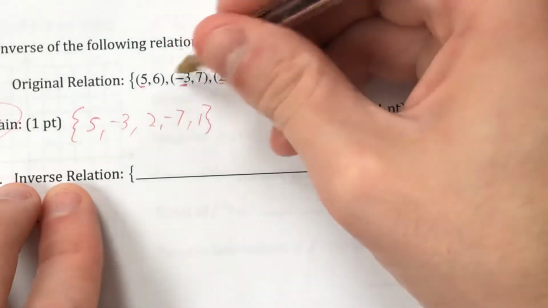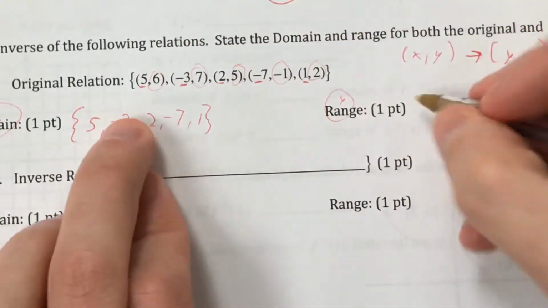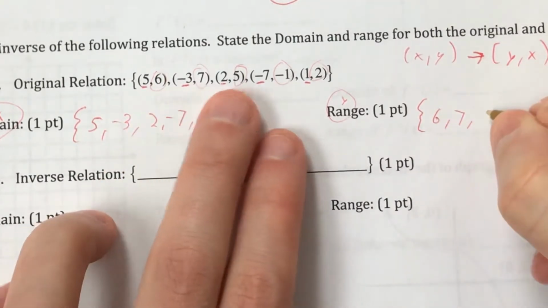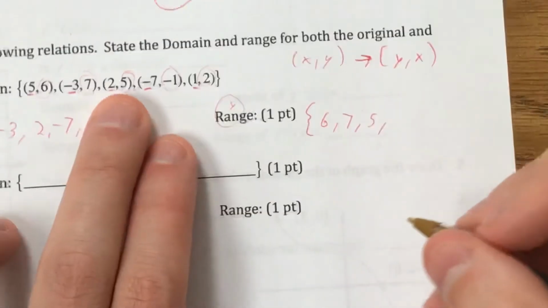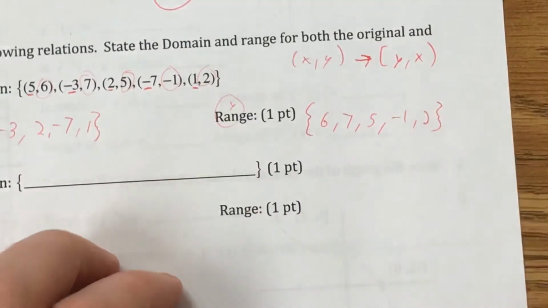And the range are the y values, which are those ones that I'm circling. So I'll write them out. 6, 7, 5, negative 1, and 2. Boom, done.